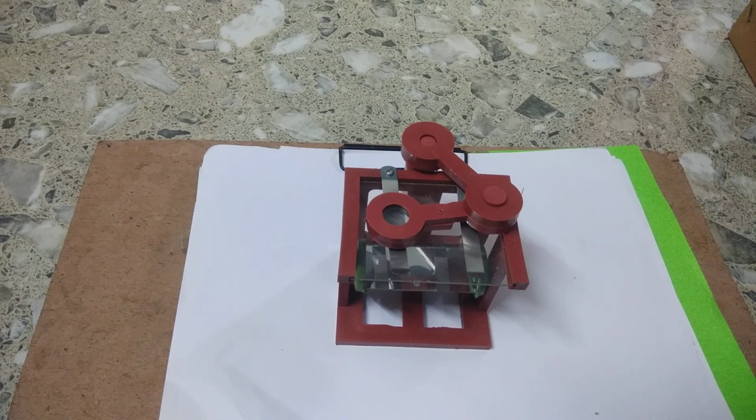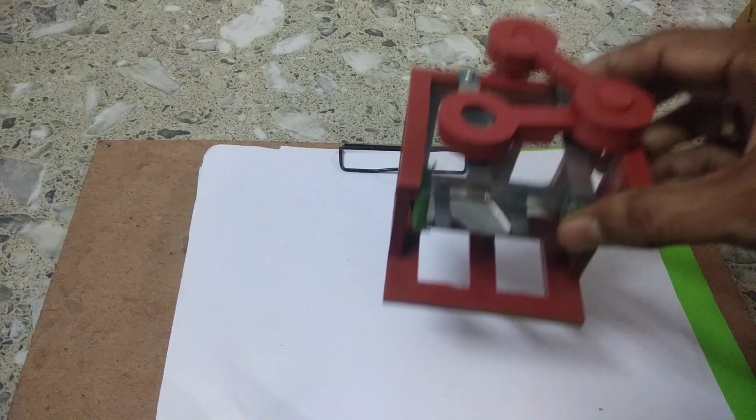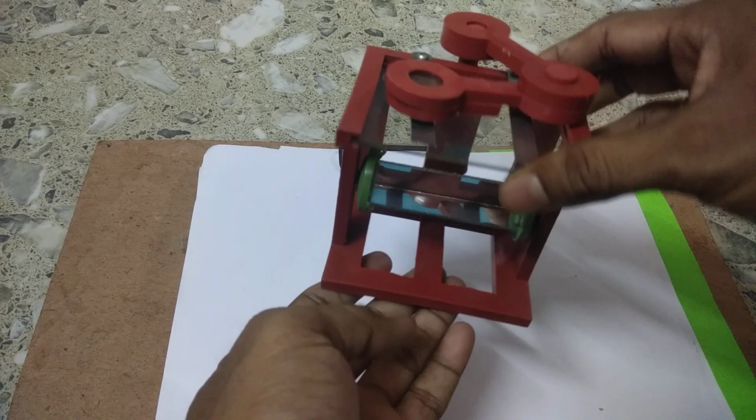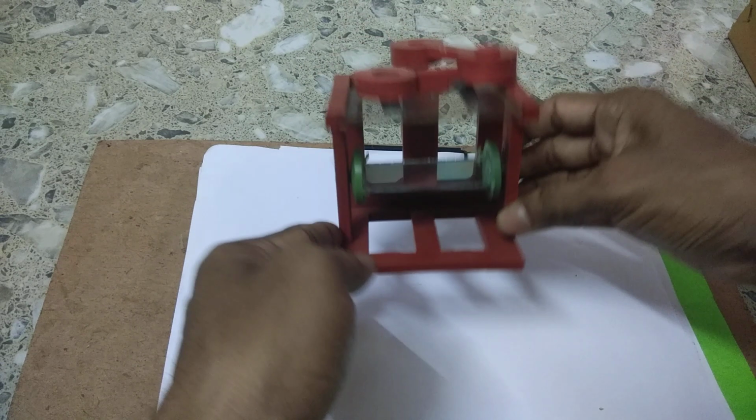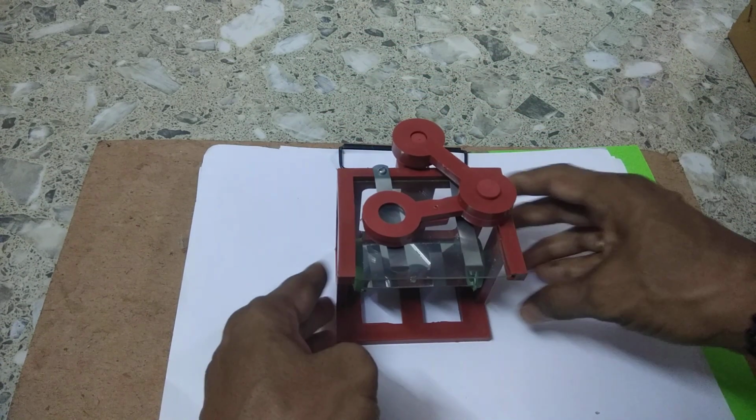Now first of all, we learn about the various parts of a simple microscope. Here you see this is a simple microscope. This is the base of the simple microscope, in which it stands, right?